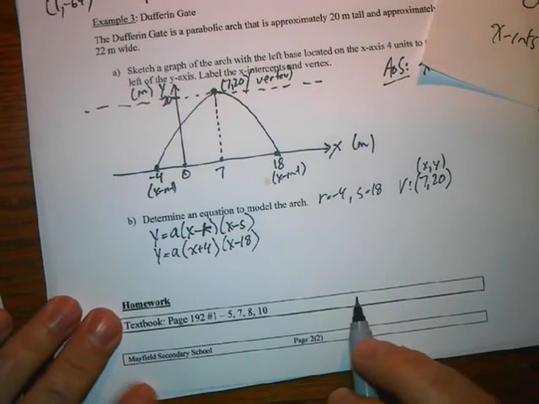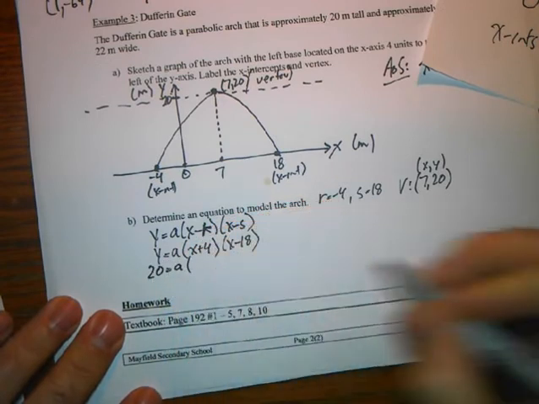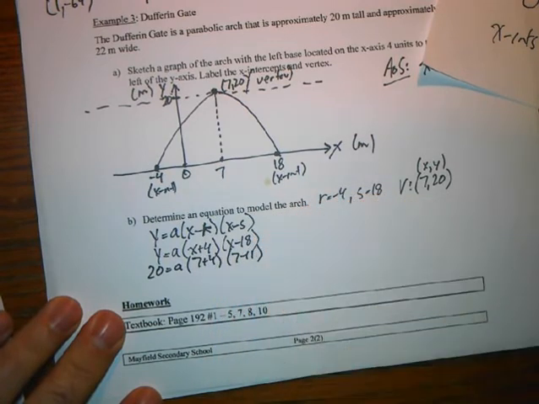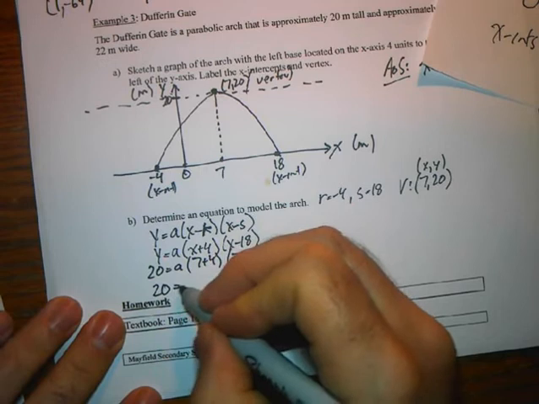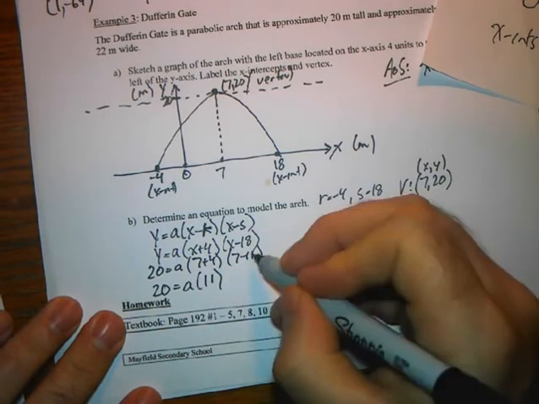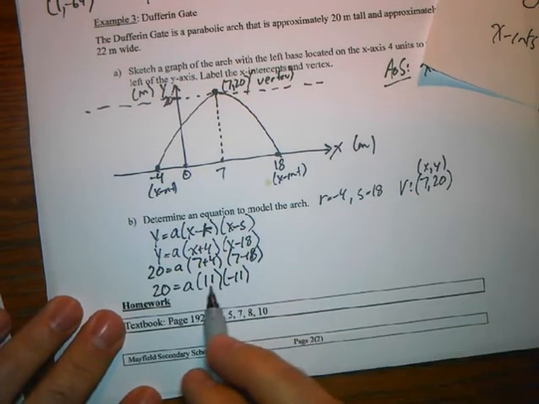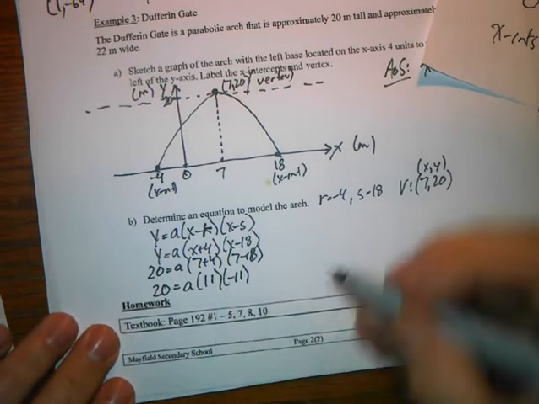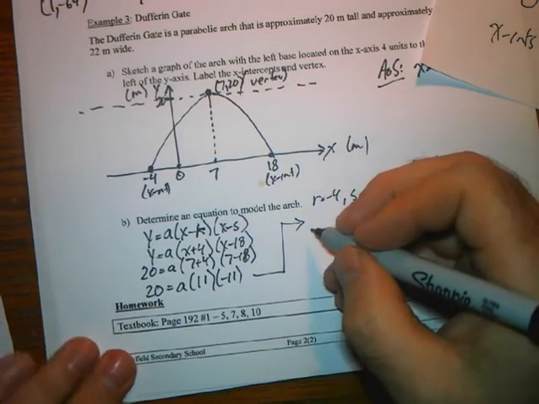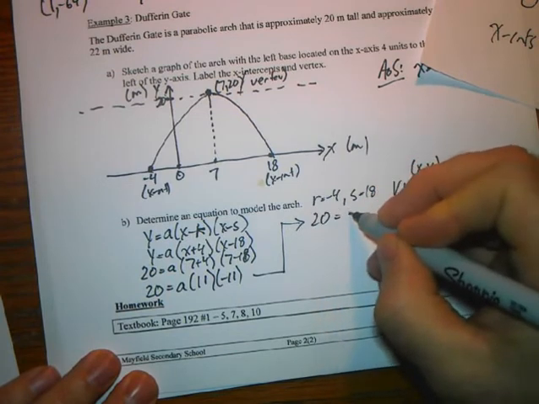So I'm going to plug in where y is. That's going to be a 20. X is going to be 7. Okay, so I'm going to get 20 equals A times... sorry, that's an 18 there, and -11. And there's that little thing that happens all the time: these two numbers are the same, but with opposite signs. Now, if I need some more room here, that tells us that 20 is equal to A times -121.